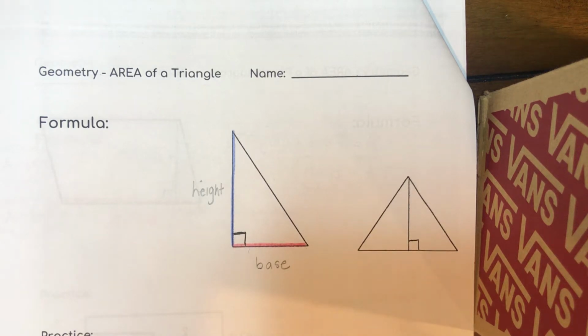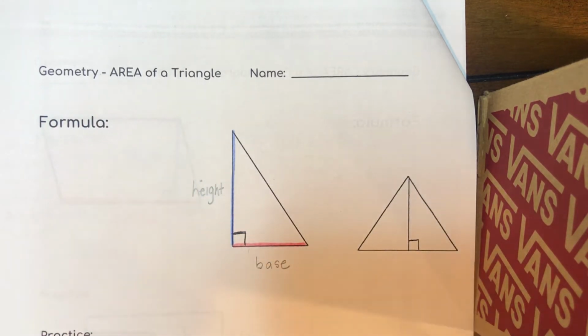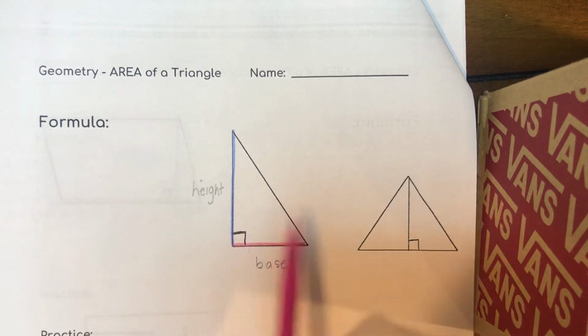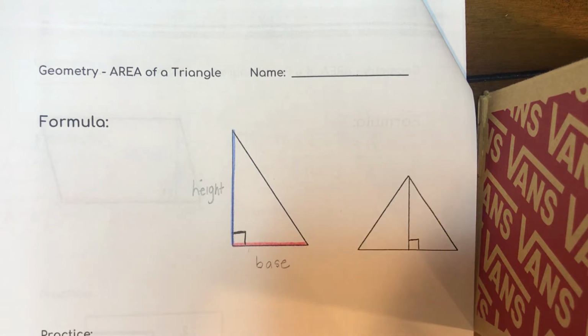Hi guys, today we are going to talk about how to find the area of a triangle. So we've talked about triangles a lot before during the year. Some of the common types of triangles that we've talked about before are right triangles. We've talked about acute triangles, and we've also talked about obtuse triangles. An obtuse triangle is not drawn here, but we will draw that in a minute.